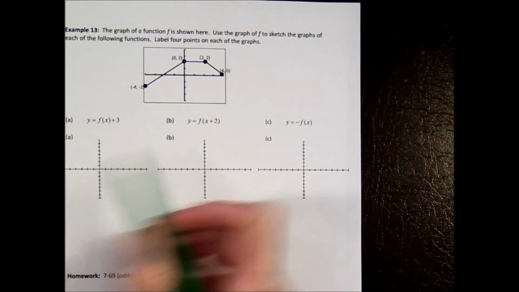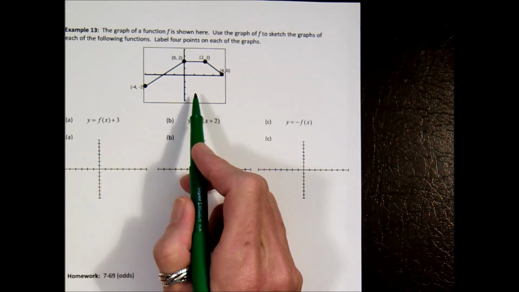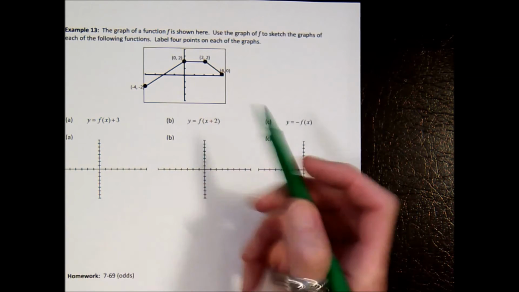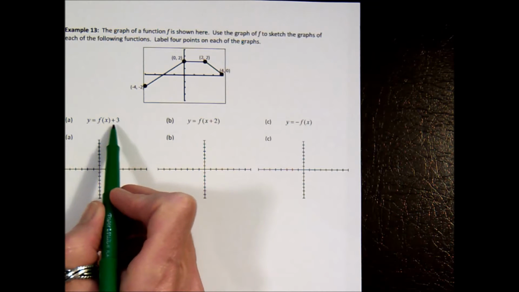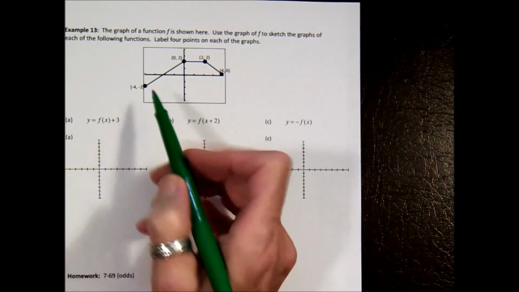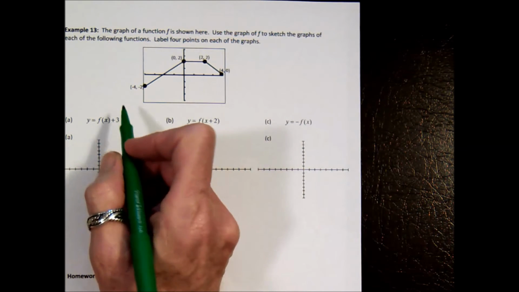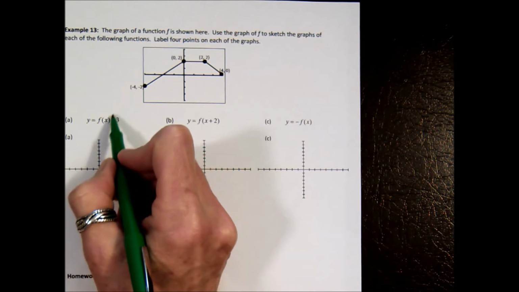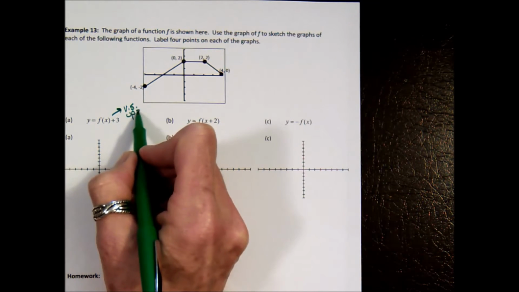So we're going to do these. These are like 3 separate problems, always going back to the start and then doing the transformation. So let's look at A. We have y equals f of x plus 3. So that means I want my new function to be this function plus 3. Well, we know that the 3 on the end is a vertical shift up 3.